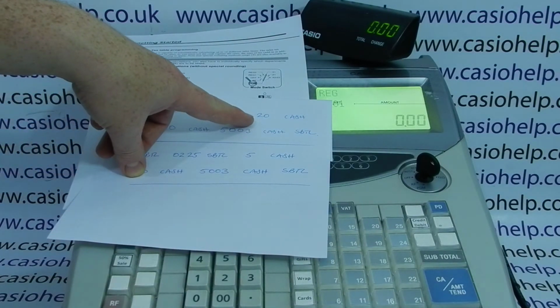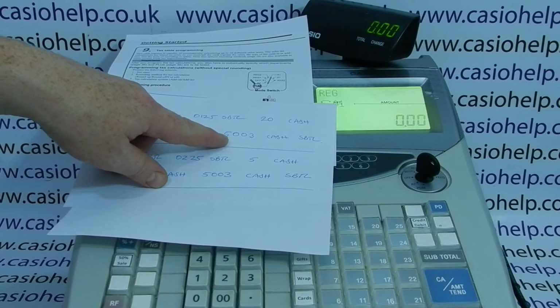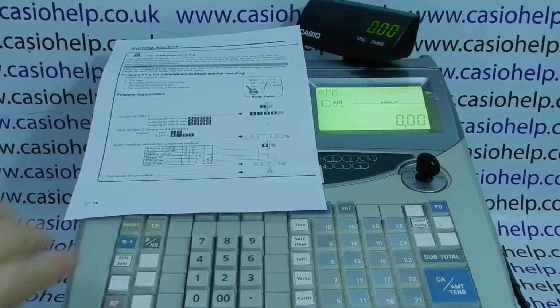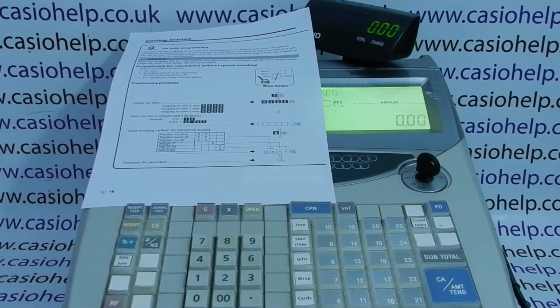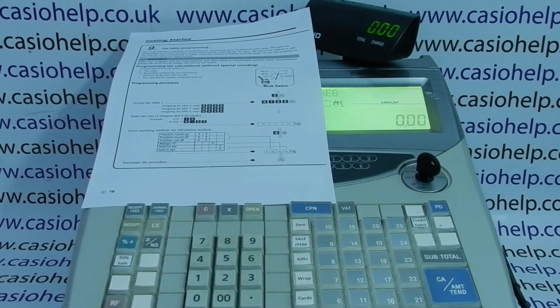The 20 is obviously my percentage rate, and then I've got a 5 here. One of the crucial bits is this 5003, which basically tells the till that the tax is to be inclusive. If you want to set your tax to be add-on, so you sell a £1 item through the till and then the till adds the tax on, then your code would be 5002.